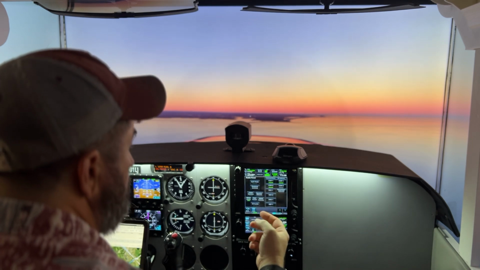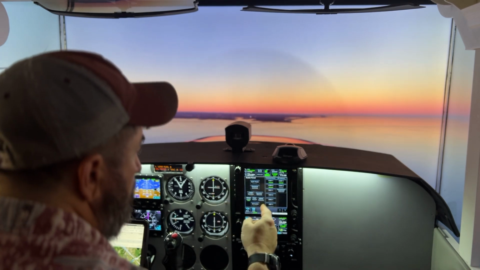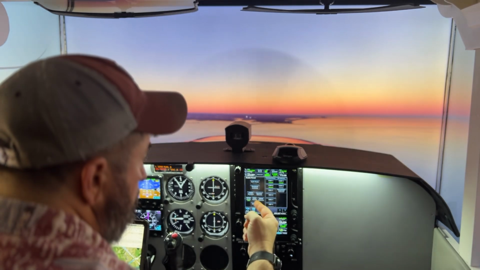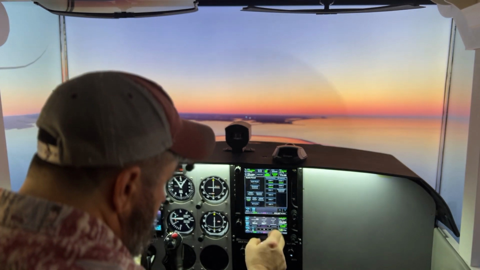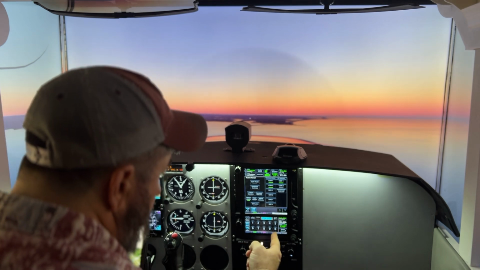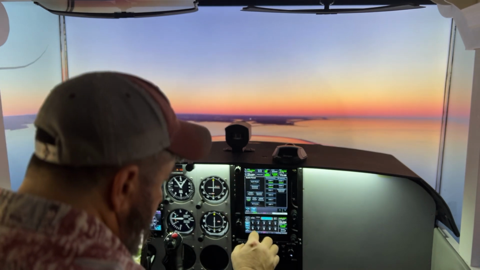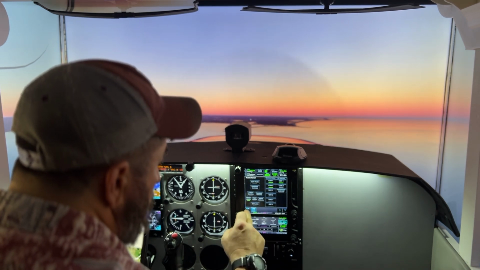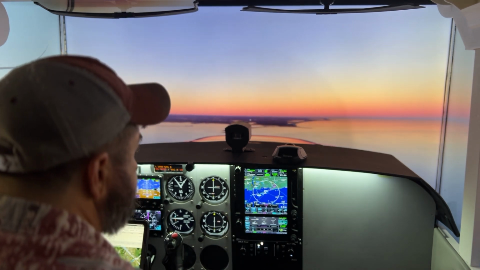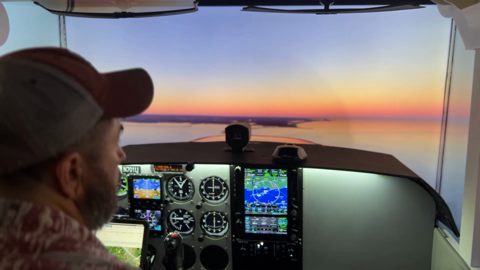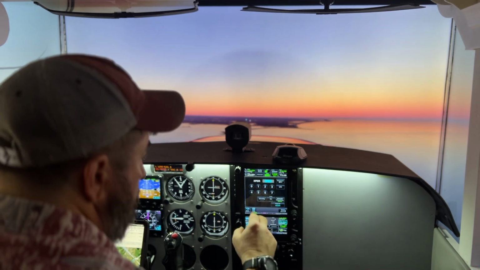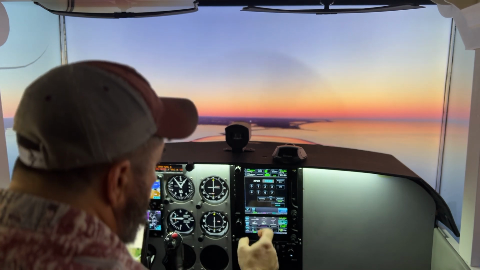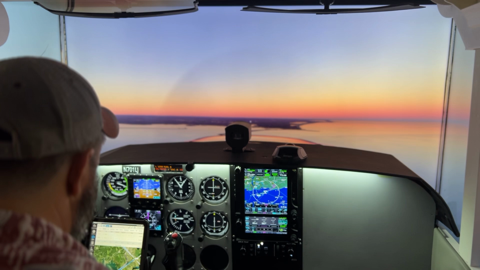For my audio panel, if I wanted like ATIS or whatnot, I just wanted to listen on another channel, I could dial it in to channel 2, and then come down here and dial in the ATIS frequency and have channel 2 active. Transponder wise, just put something random in, enter, boom, there's my transponder.